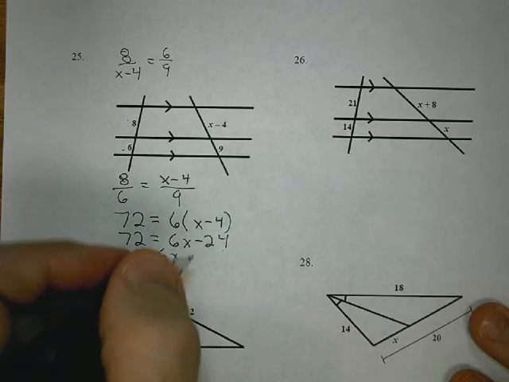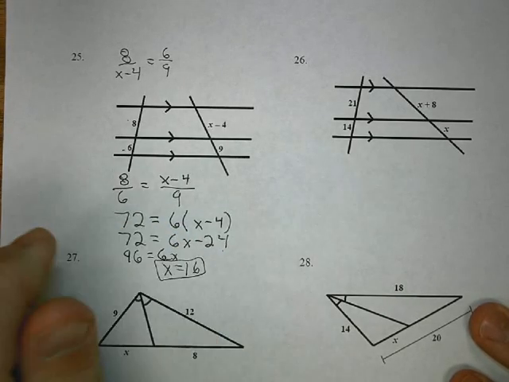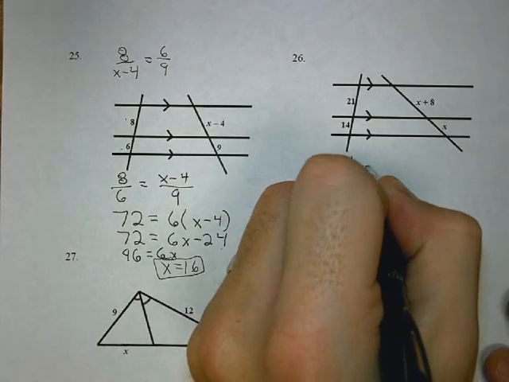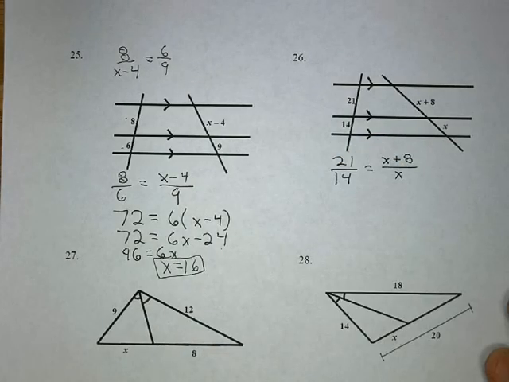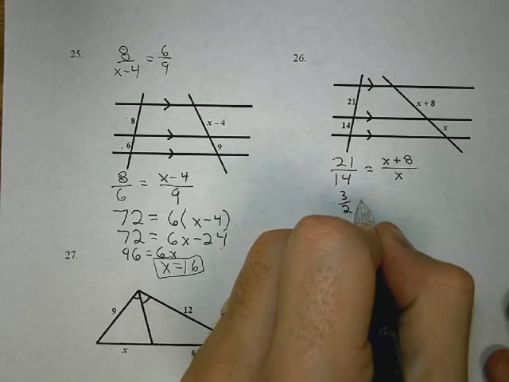Okay, finish up with our last few here. We have number 25. I'm going to write 8 over 6 equals x minus 4 over 9. Could also have written it as 8 over x minus 4 equals 6 over 9. That would also work out for us.